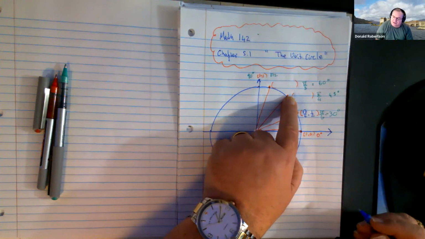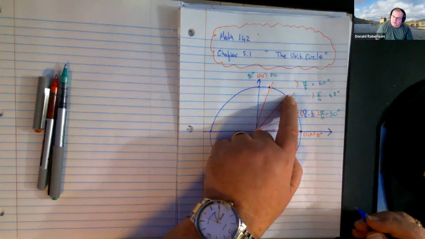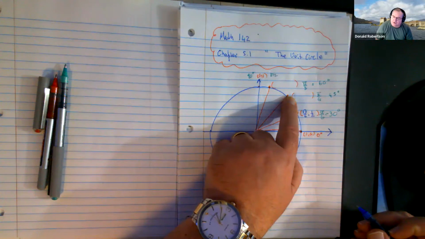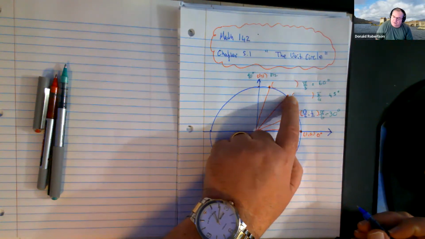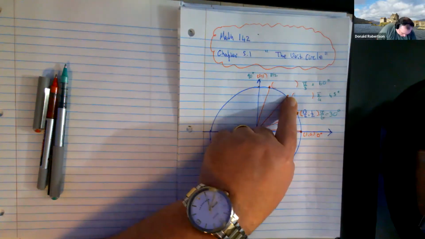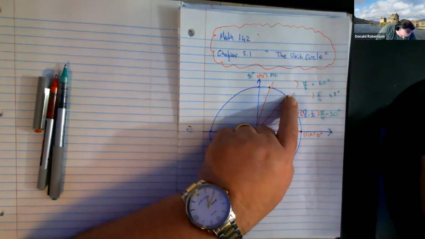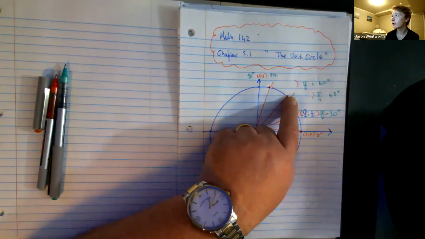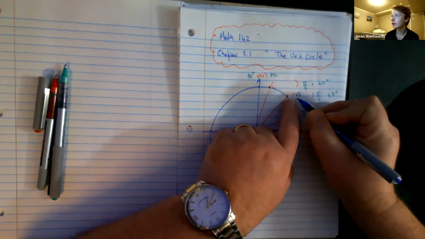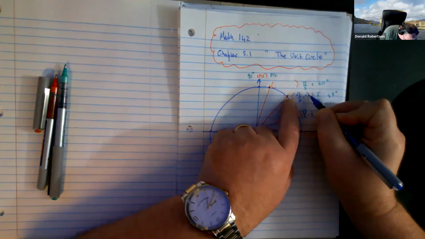Because that's probably the easiest one of the 3 to remember. 45 degrees, pi upon 4. What is the X and Y coordinate of this point? Is it √2/2 and √2/2? You nailed it. That's exactly what it is.